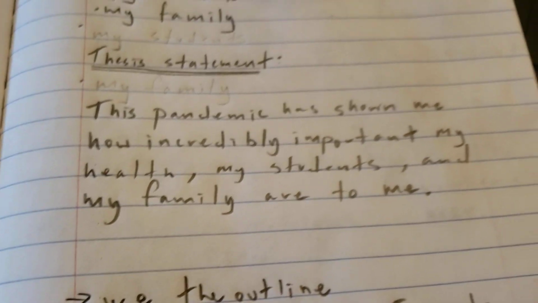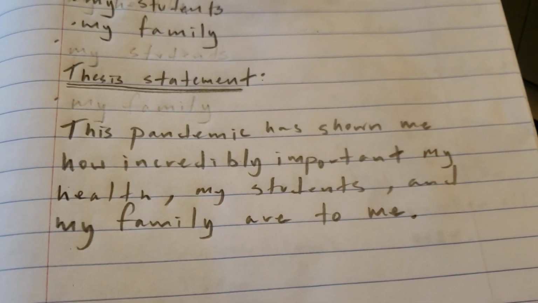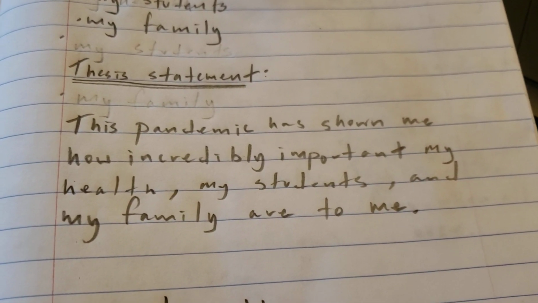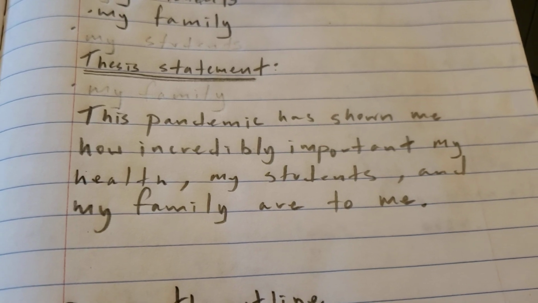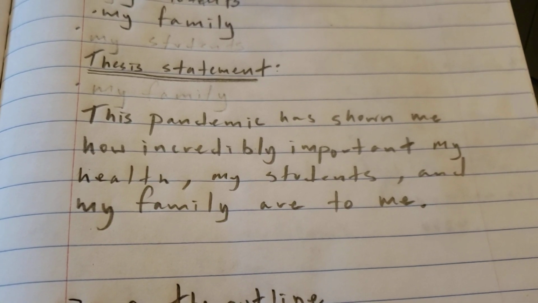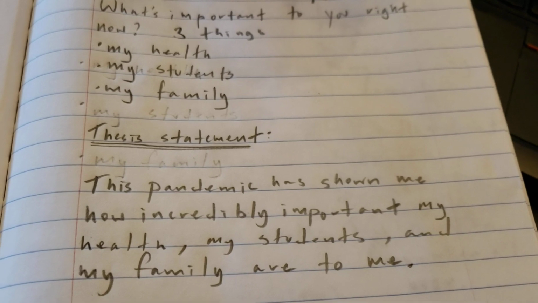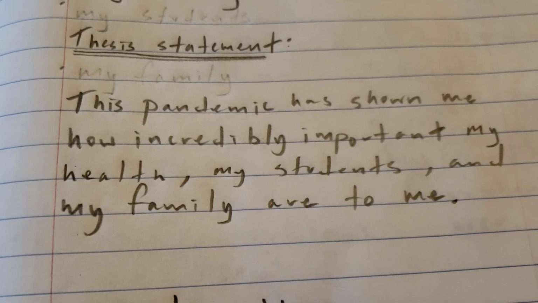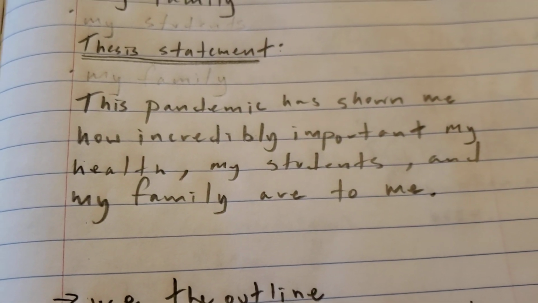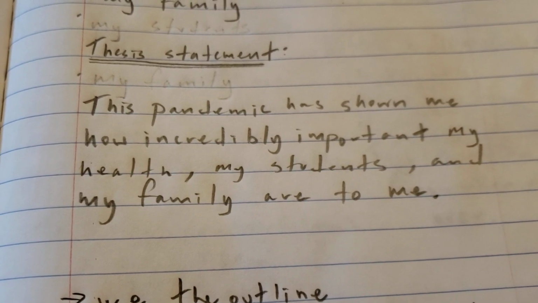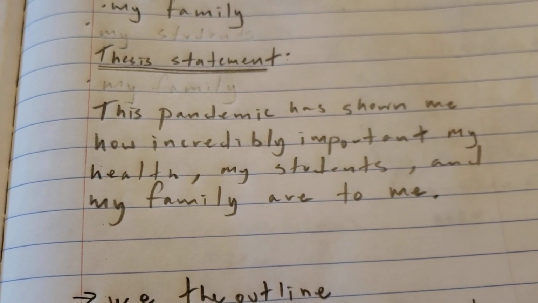Then the next thing I did was I came up with a thesis statement. One single sentence that really sums up the most important point that I'm trying to make in my whole essay. And my thesis statement, based on those 3 things that I identified, is that this pandemic has shown me how incredibly important my health, my students, and my family are to me.